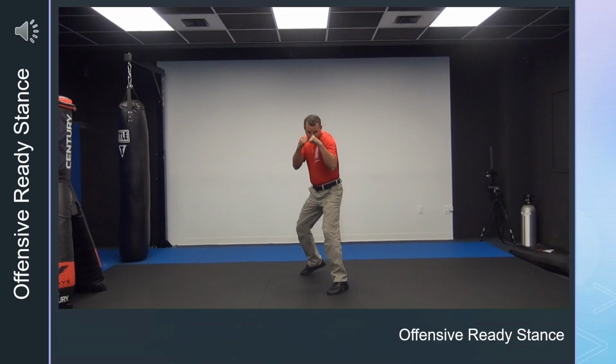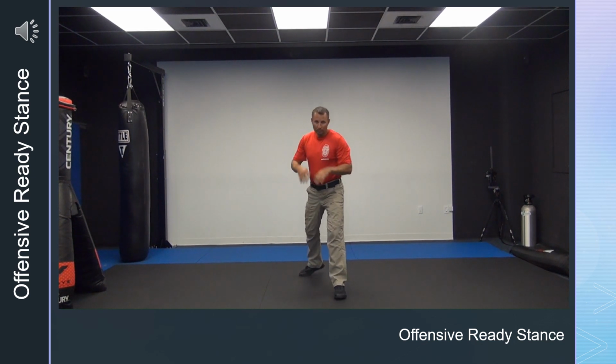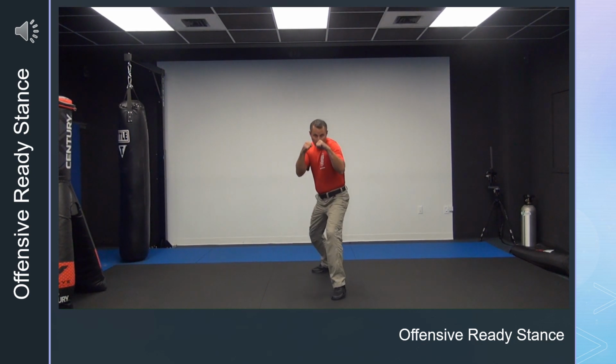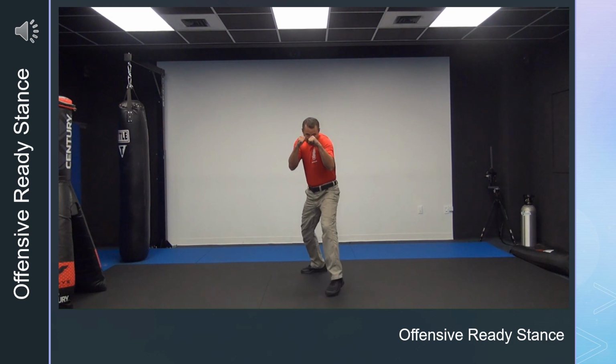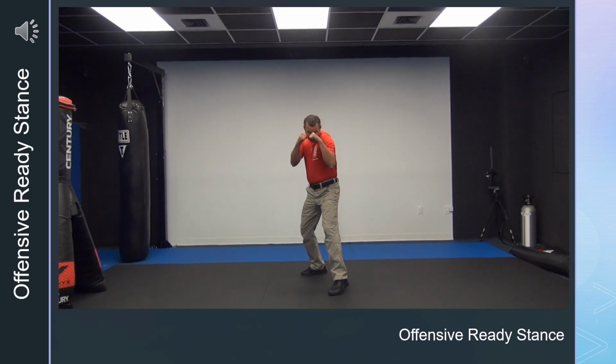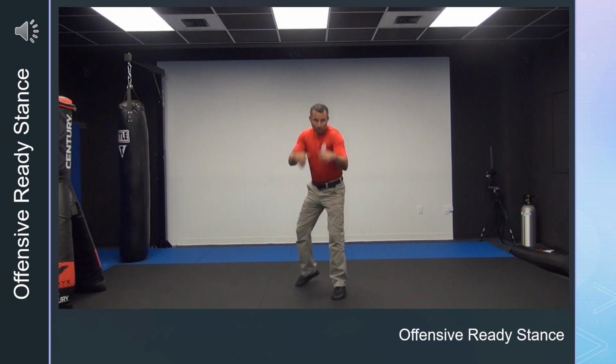Offensive ready stance. Stand with head, hips, and feet aligned. Plant your feet slightly wider than shoulder width apart with your knees in a deep crouch. Your body is angled to the subject with your strong side away. Place your hands at face level and towards your center.